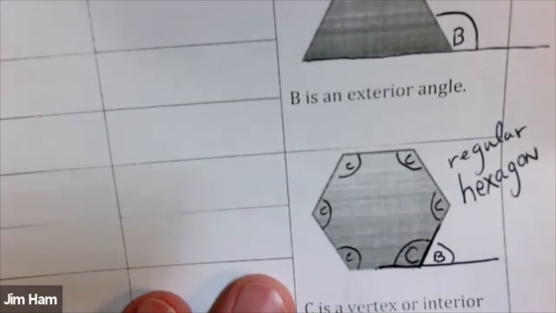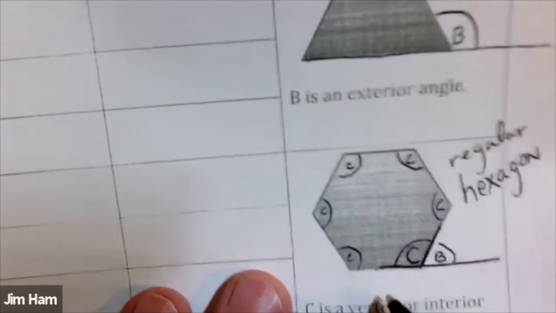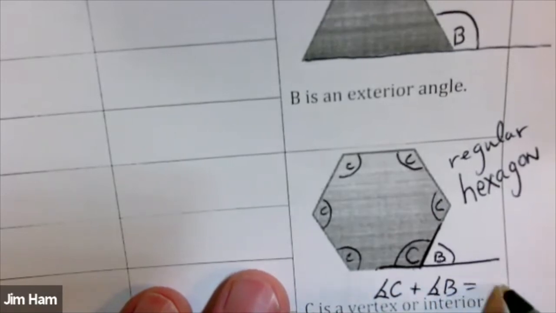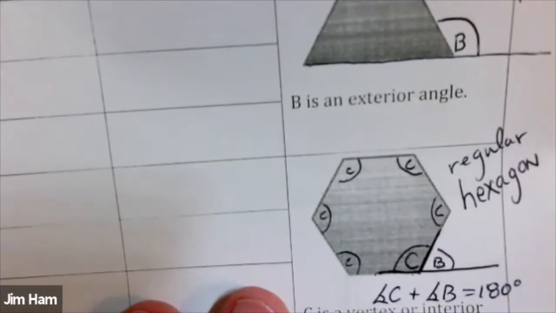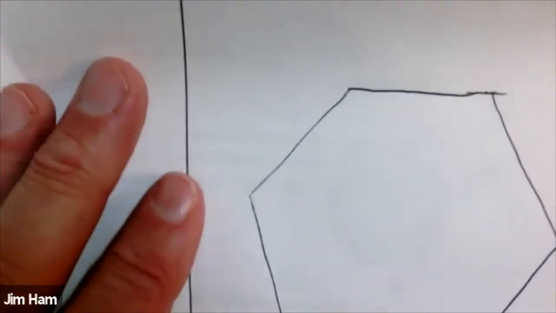So one thing that you know is that the sum of those 2 angles, since they fall along a straight line, is that if you took angle C and added it with angle B, they have to add up to 180 degrees. So if we could figure out angle C, which is the vertex angle, or we could figure out angle B, which is the exterior angle, we could find the other one. All right, so let me show you how we would figure that out. I'm going to try to draw a hexagon here. All right, so it looks something like this.